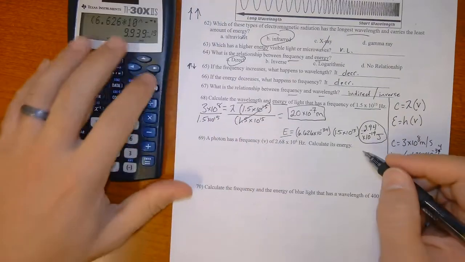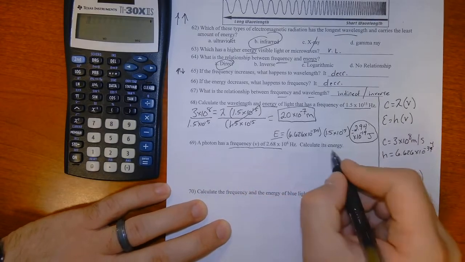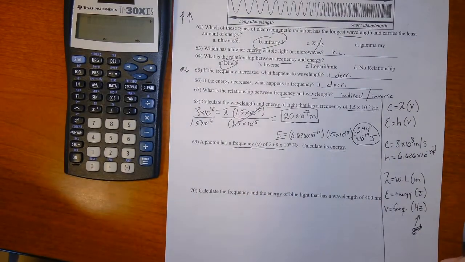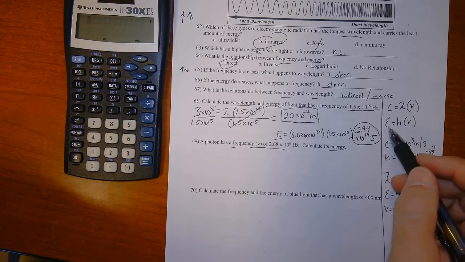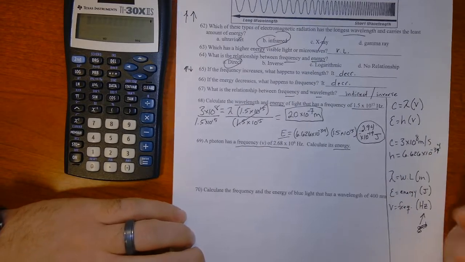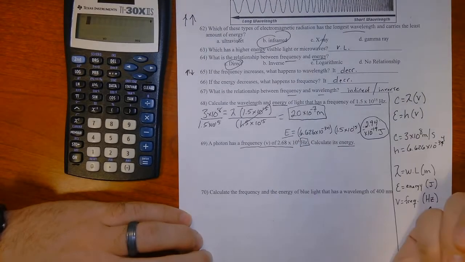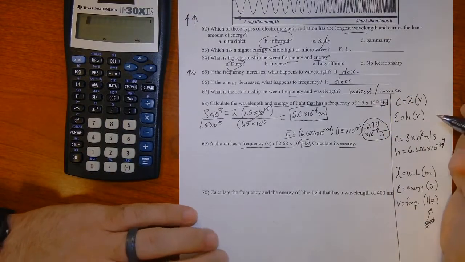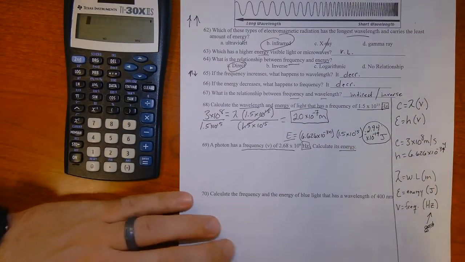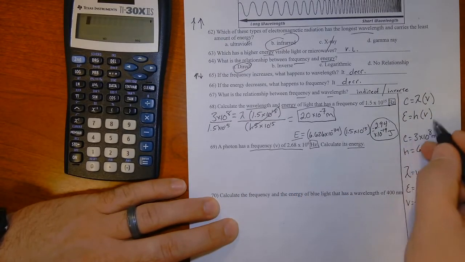Okay. My next question, a photon has a frequency of that, calculate the energy. So this is where we have to use just this one because I know the frequency, now I have to find the energy. This is just hertz, so that means I don't need to convert out of it, which was a good thing. So I need to use energy, so I'm going to be using this right here.